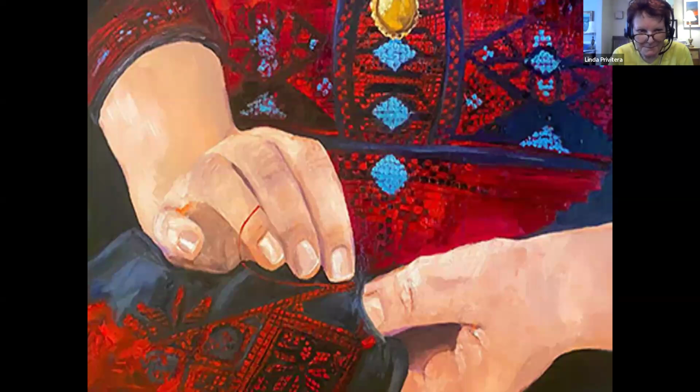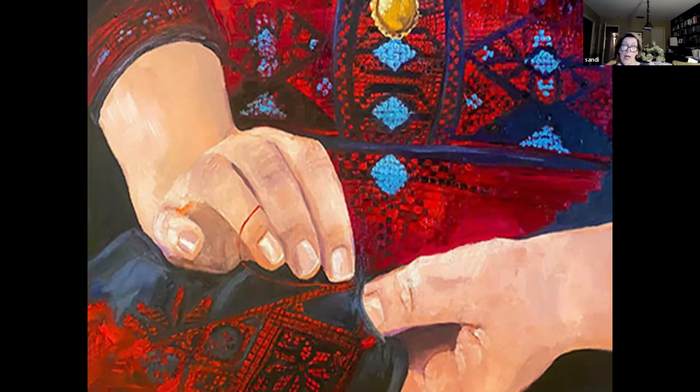But would it have been different if she had made the hands smaller or put something in them? Would you have had the same feeling? I don't think so. Now notice the color. She's primarily got red, she's got blue, of course, in the hands here.